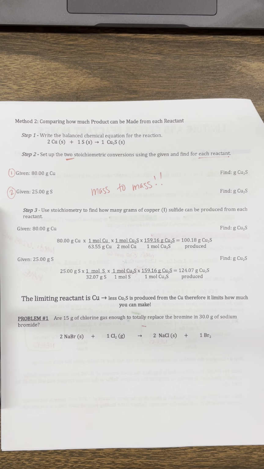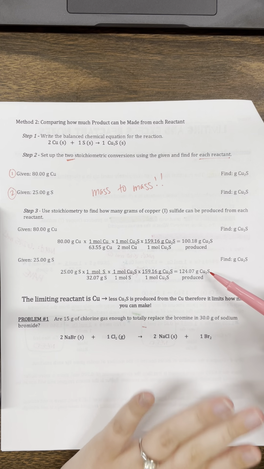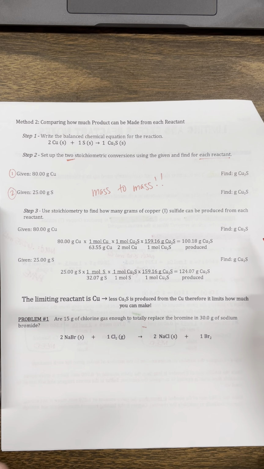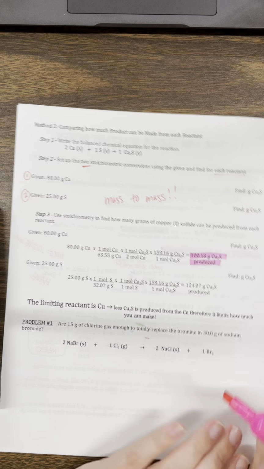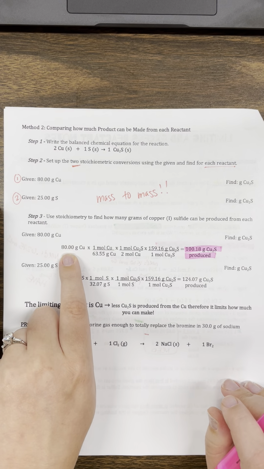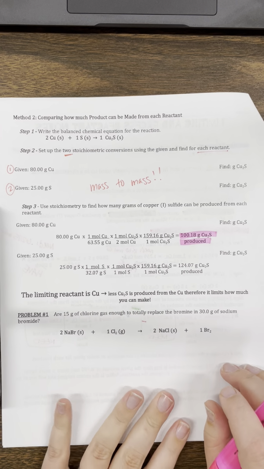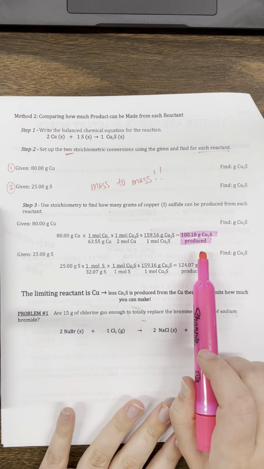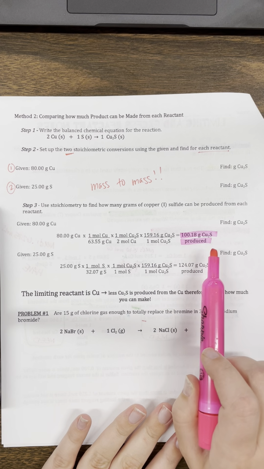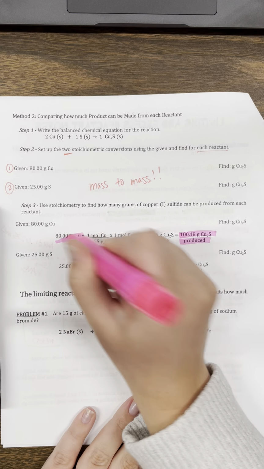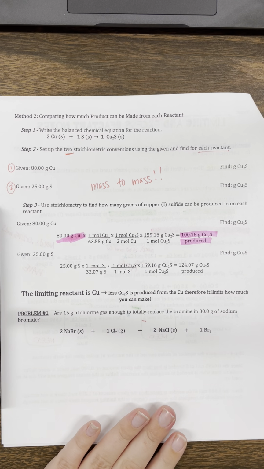So when we get to this step 3, are you with me? When we get to step 3, we don't have to think about what we have, what we need. We just need to look at the facts. And these right here are the facts. Which one makes less product? And you should be thinking, oh my God, that is less product. Our copper is our limiting reactant because less Cu2S is made. Therefore, this guy at the beginning limits how much we can make.